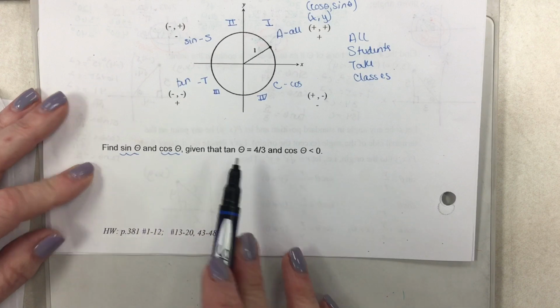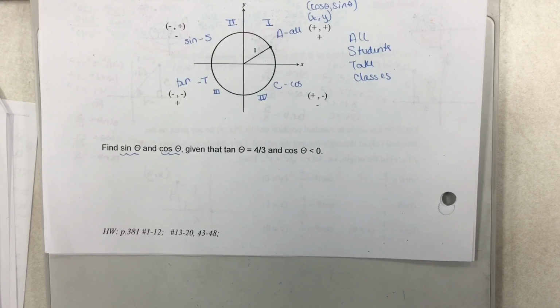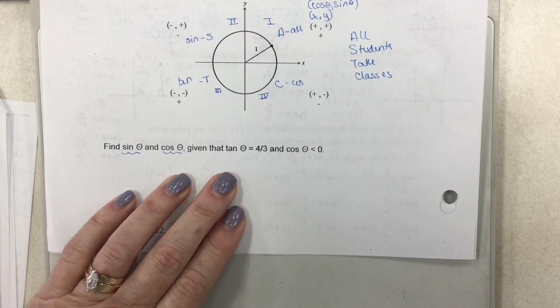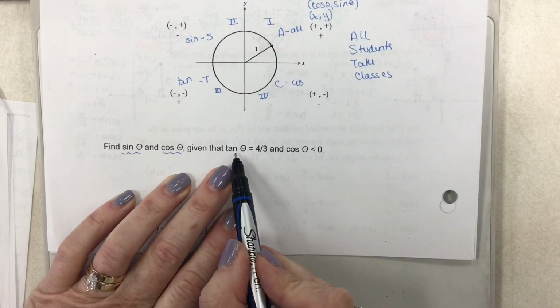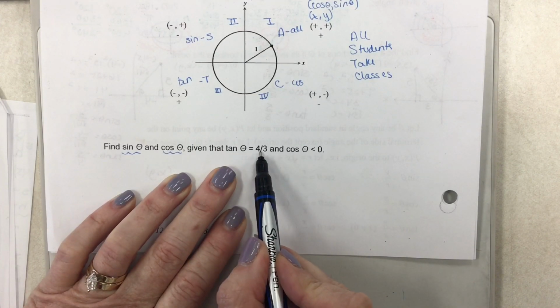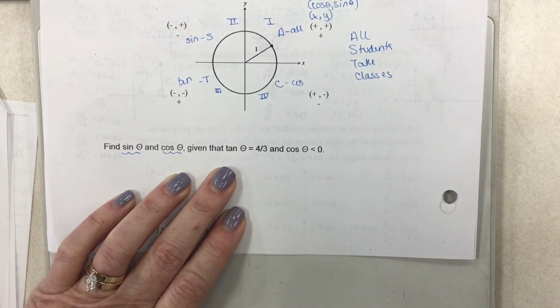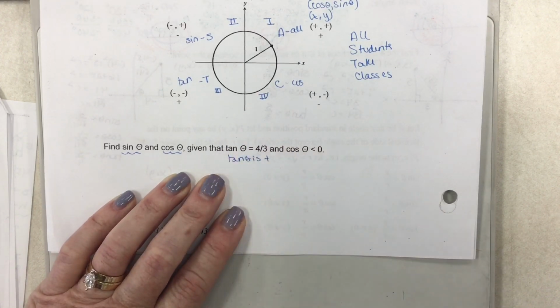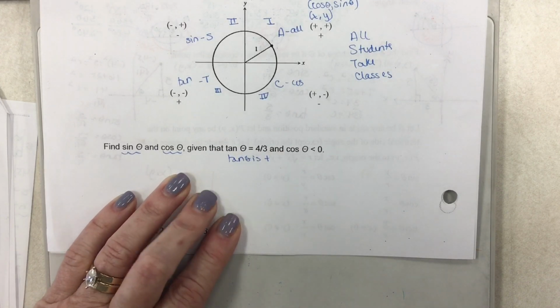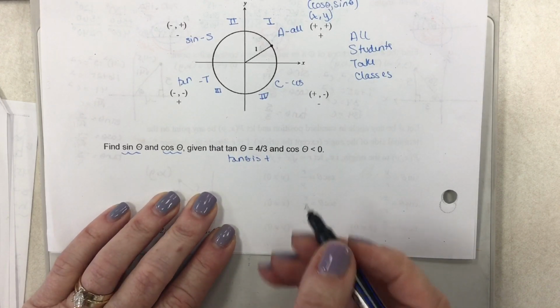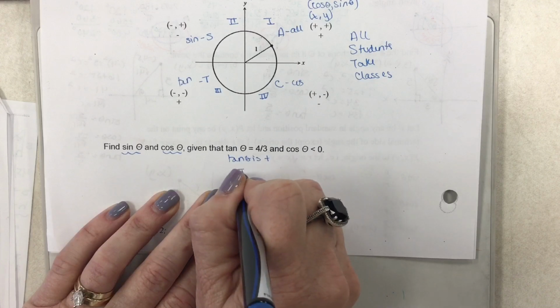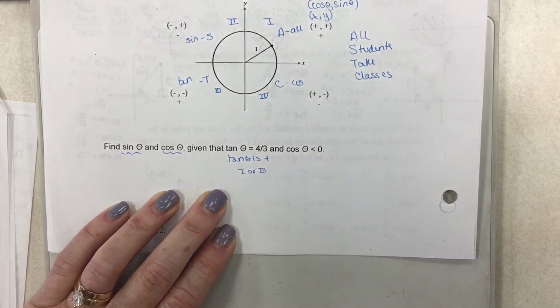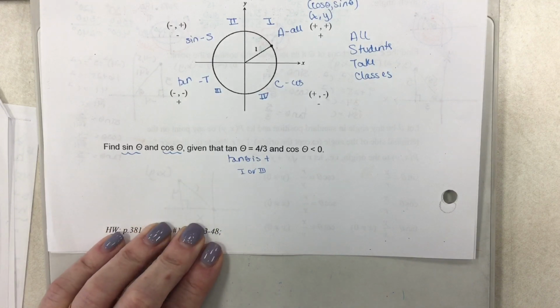Okay, all right, so let's see. We're going to kind of play detective. Given the clues that are given, what can I come up with? Well, I know that tangent theta is 4/3. Is tangent right here positive or negative? If tangent's positive, what two quadrants am I in? First or third. I don't know yet.